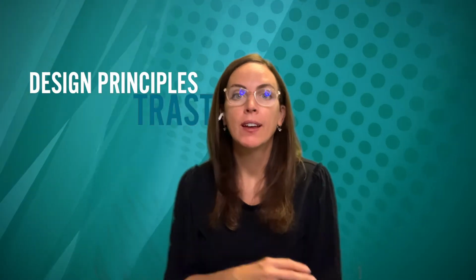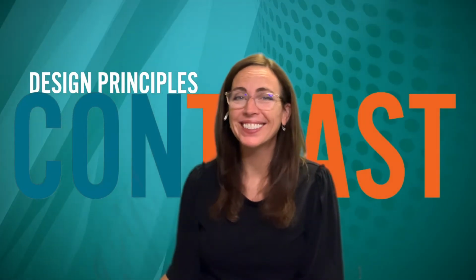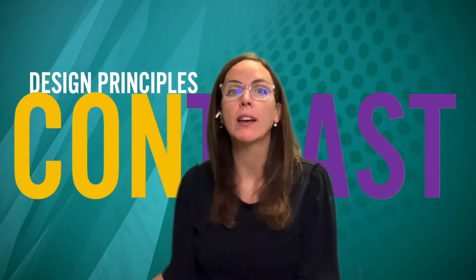Hello designers! Today we're going to learn about the design principle contrast. Now contrast is one of the easiest principles to teach and learn because it's basically just opposites, using opposing elements to draw the eye's attention.